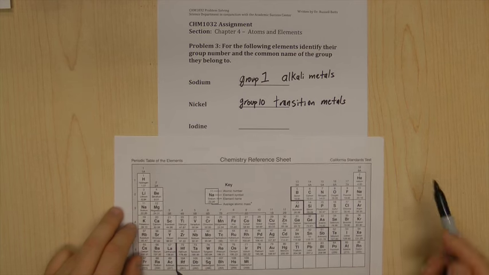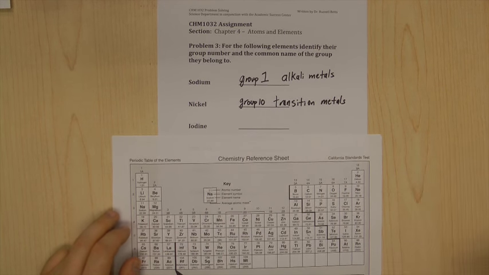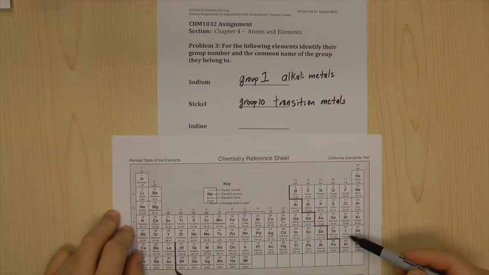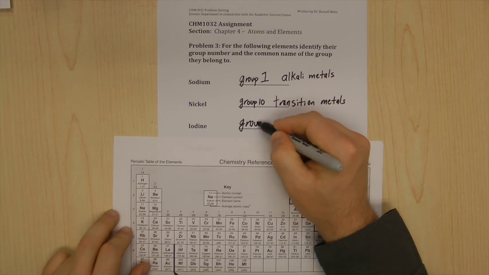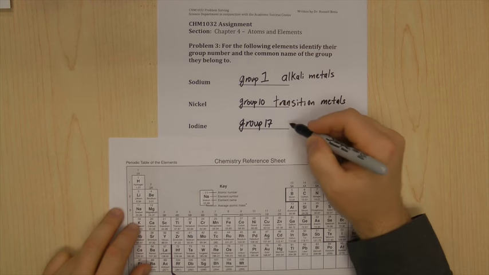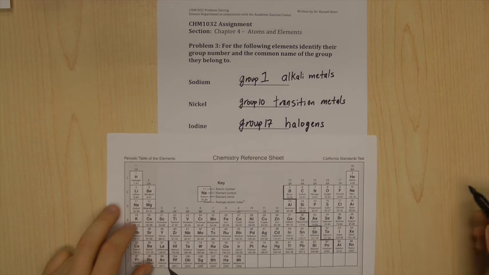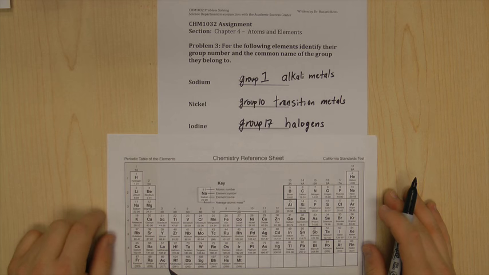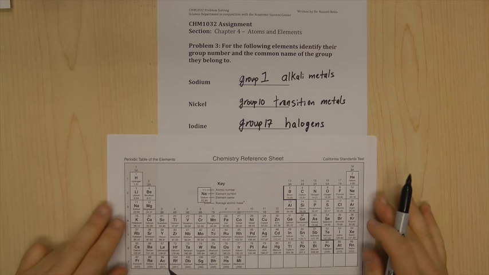Iodine. Iodine's way over here. Oops, I got a little mark on the table there. Let me get rid of that before I get in trouble. Iodine's right here on the periodic table. Iodine is in group 17. And all group 17 elements are called halogens. So fluorine, chlorine, bromine, iodine, they're all halogens.